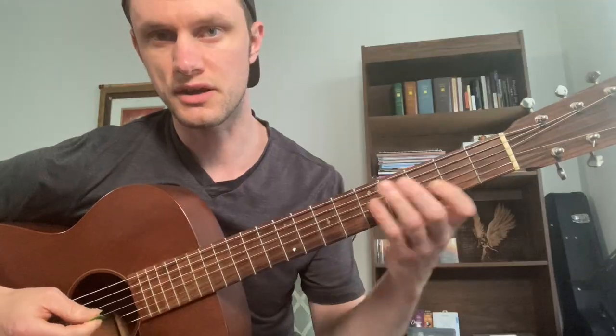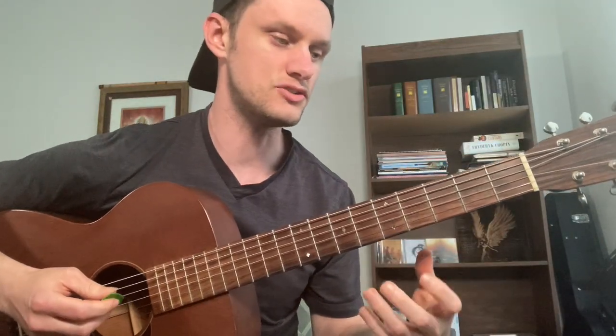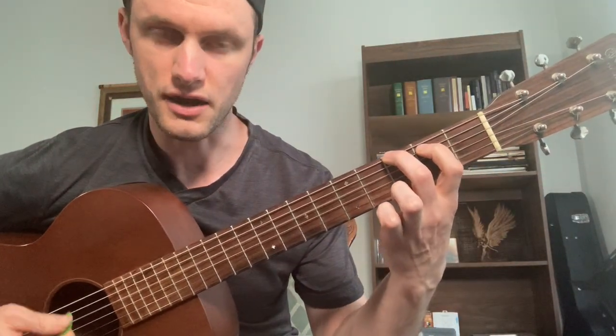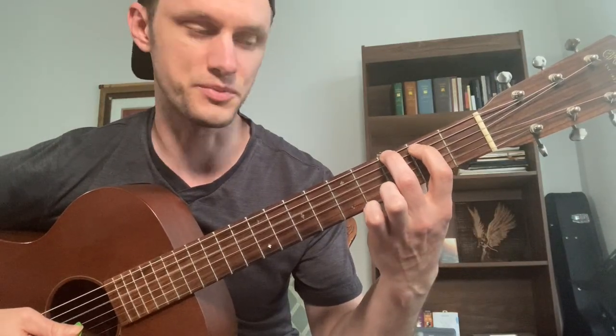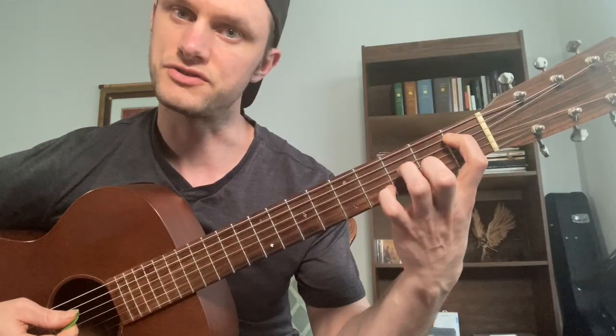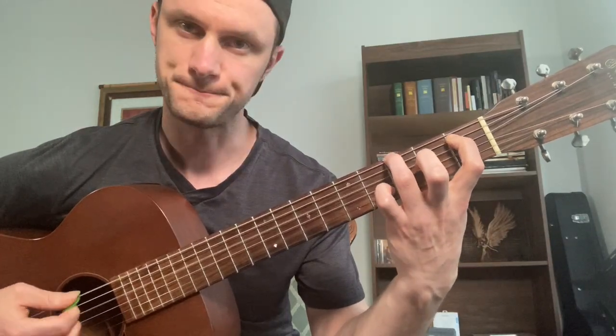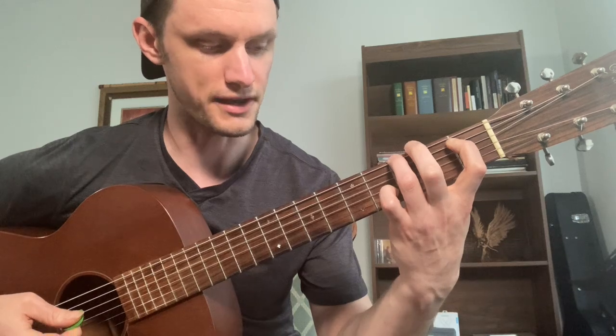And the low E string, A string, D string. So this was our major triad. Root, 3rd, 5th. Open D string is the 5th. This note needs to go down a semitone because that's the 3rd. So that's how we get the minor triad.